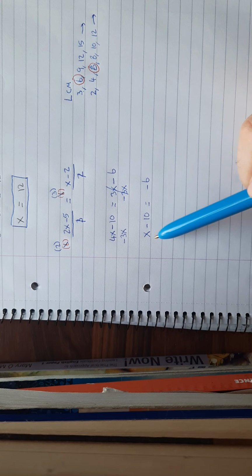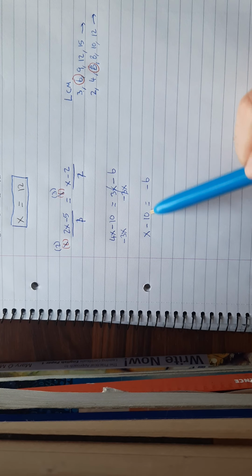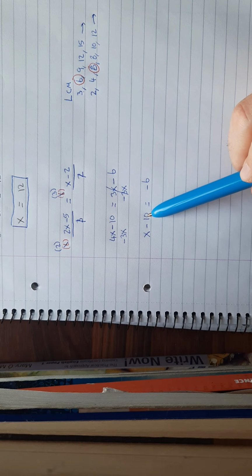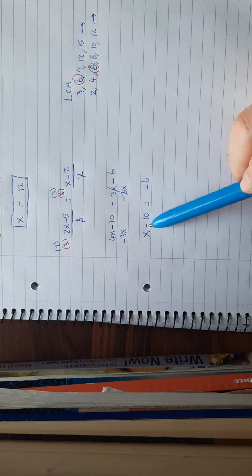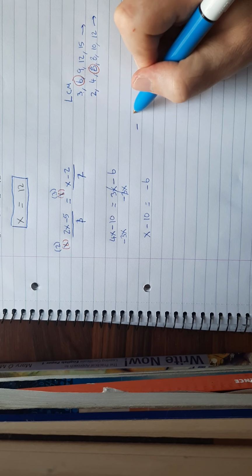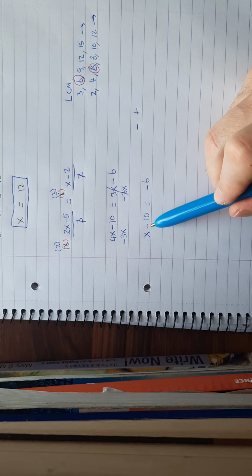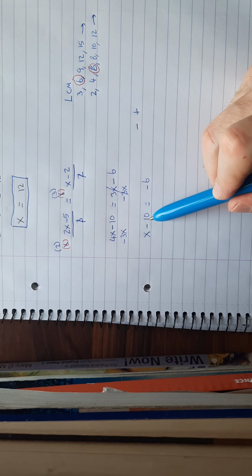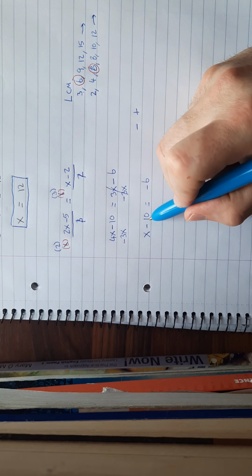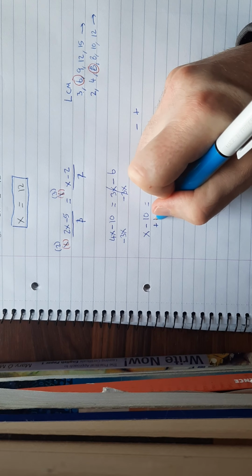So now what we have to do is we're trying to get x on its own. So we look at the numbers that are around x now. So we have minus 10 here. Now, because this is minus, what's the opposite of minus? If we have minus, the opposite of that is plus. So what we have to do is add something to this minus 10 to turn it to 0. So in this case, if we've minus 10, we have to add plus 10.